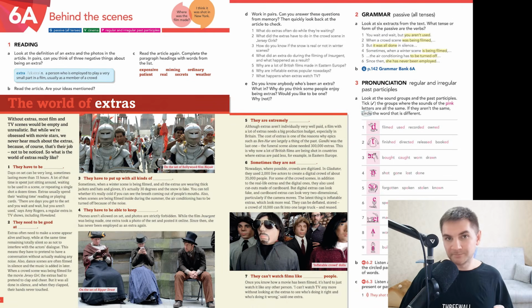Now, part B. In this part, you're going to read the article. It's called Behind the Scenes. And what I want you to do here is simple. Just read it, and as you're reading, check.